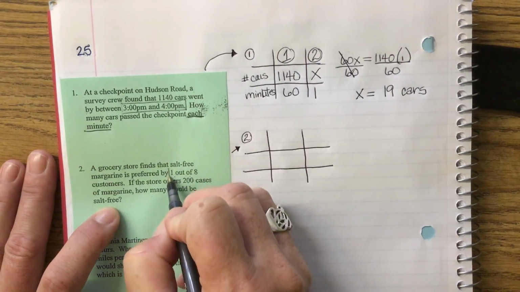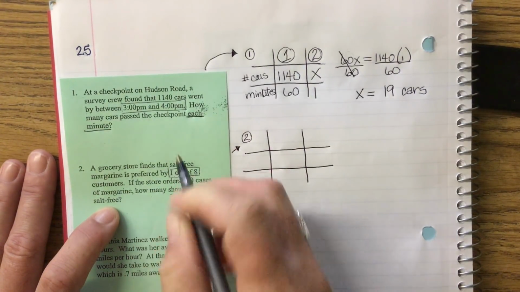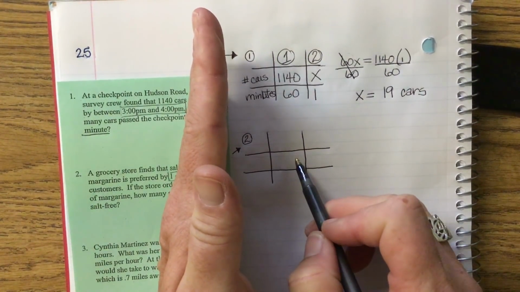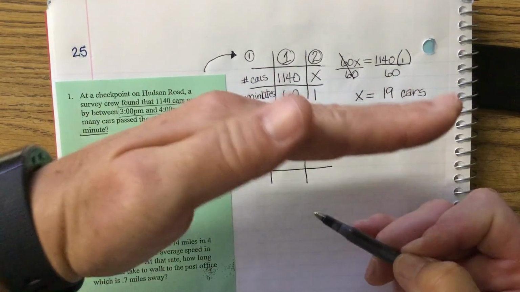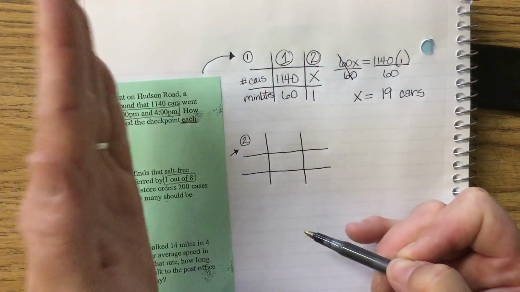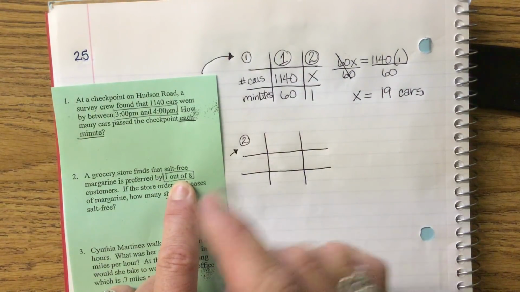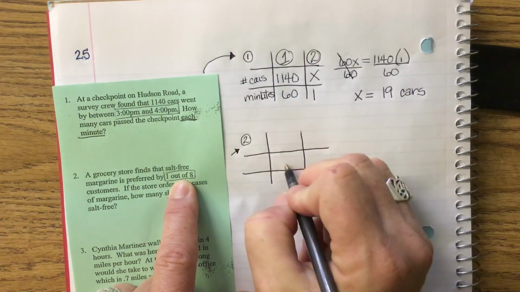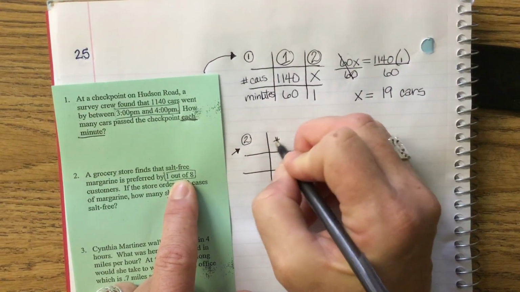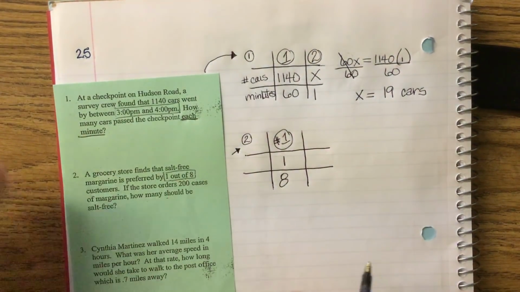And I know that I already have what? A ratio here. And if you notice, it reads left to right. And in your tic-tac-toe, you're going to put it top, bottom. So always remember, when we wrote a ratio, 1 out of 8. Okay, so this is my first ratio that they gave us.